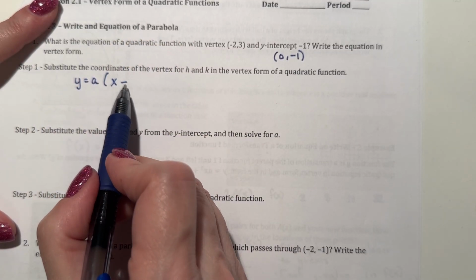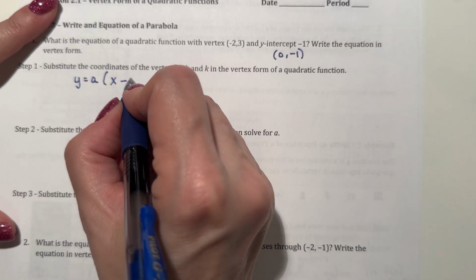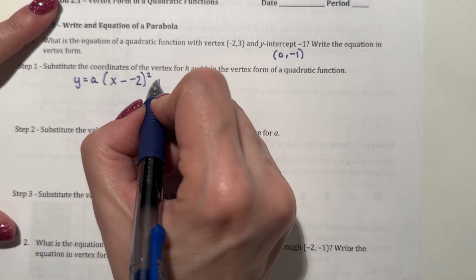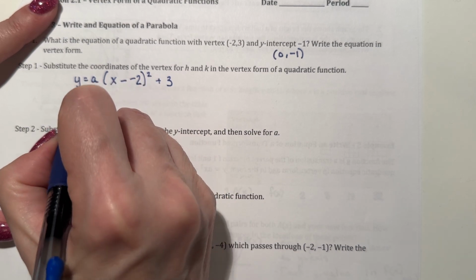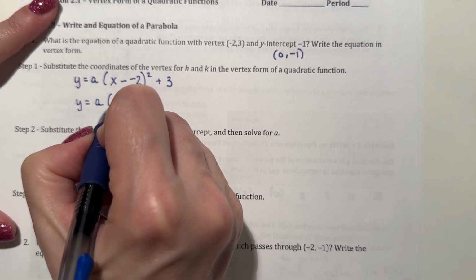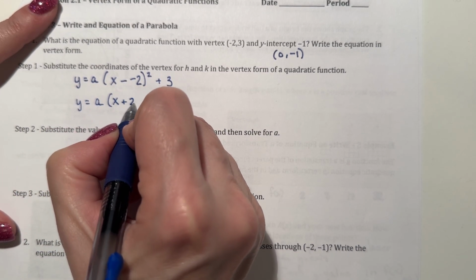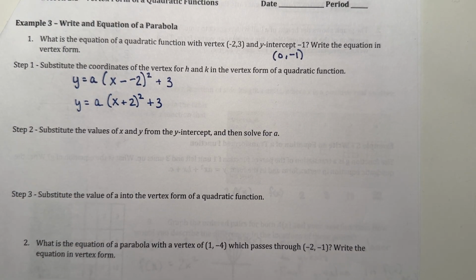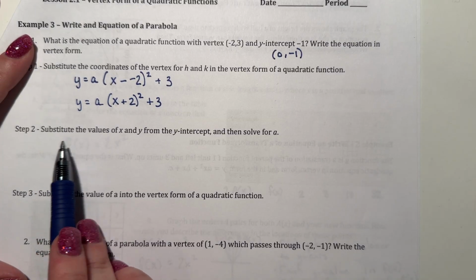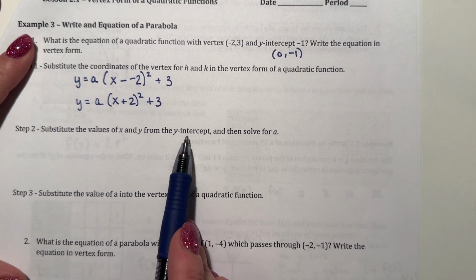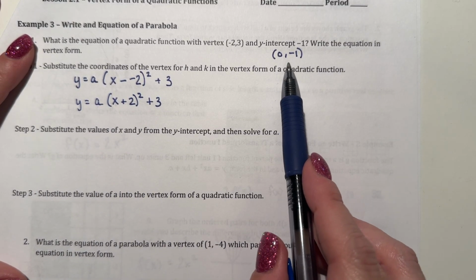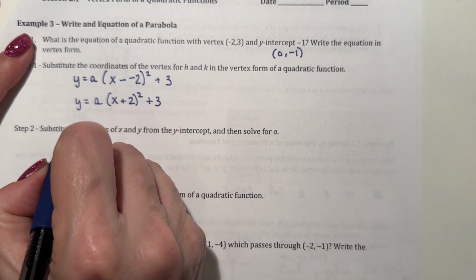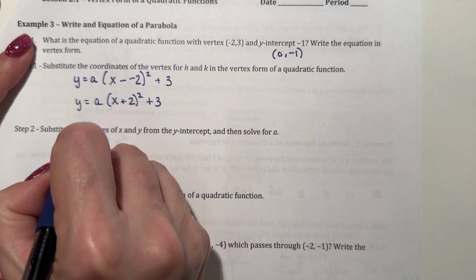Now the formula has a minus, so I have to put in a minus there, and then I pop in the -2. Don't forget the square. That's a pretty common error. And I'm going to clean up that double negative because I really shouldn't leave a double negative like that. Okay, so I've gotten to there. Next thing, substitute the values of x and y for the y-intercept. So I wrote that down as a point for a reason. That's my x, that's my y. So let's do a little substituting.